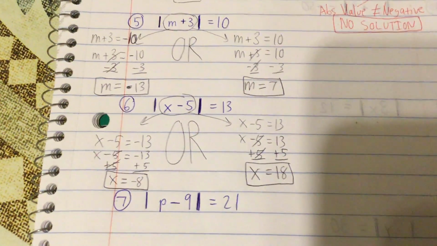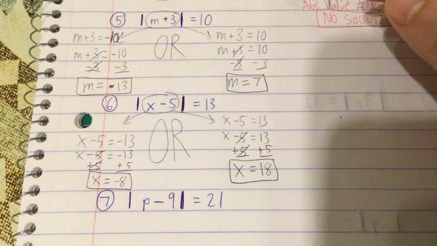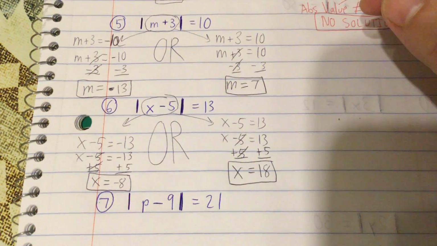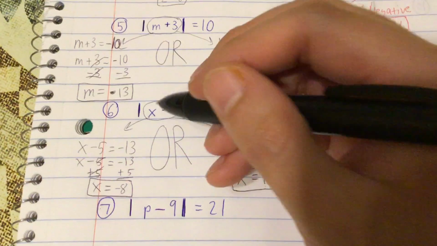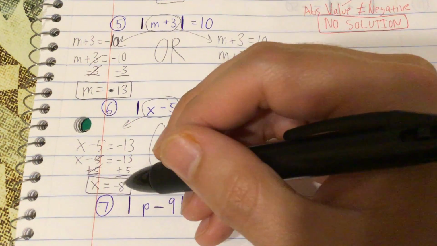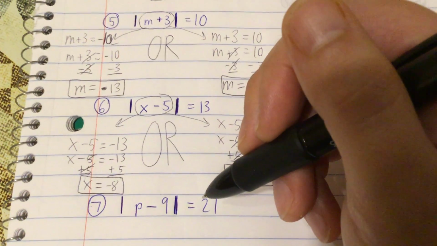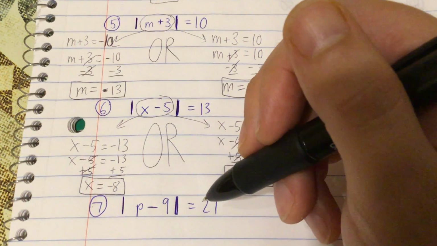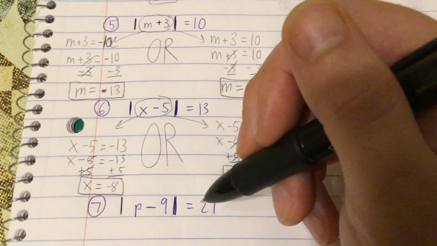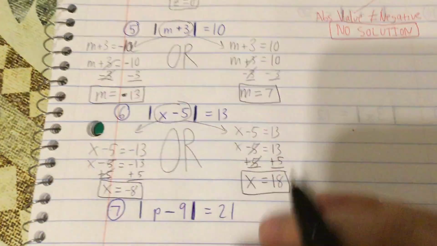So check my work. 18 minus 5 is 13. The absolute value of 13 is 13. So we're going to plug in x equals negative 8. What about x equals negative 8? Negative 8 minus 5 is negative 13. But what's the absolute value of negative 13? It's 13. The Fitbit does not care which direction you go as long as you get those 13 steps in.